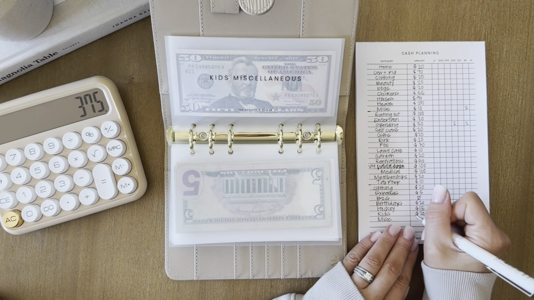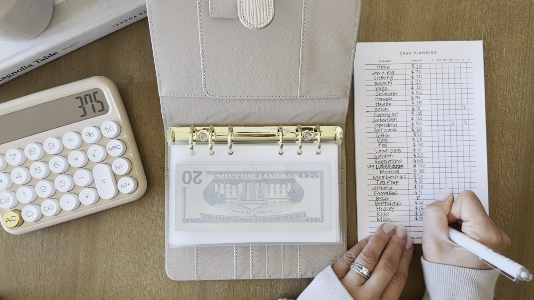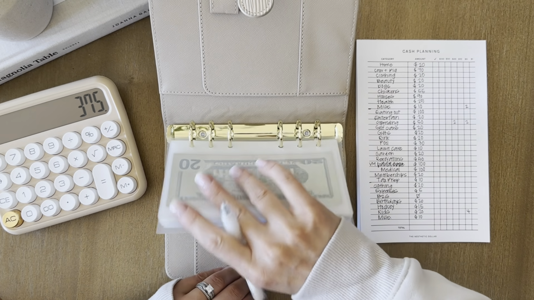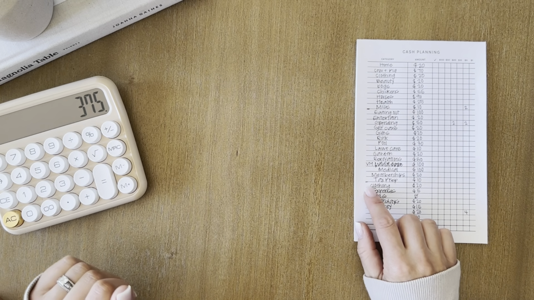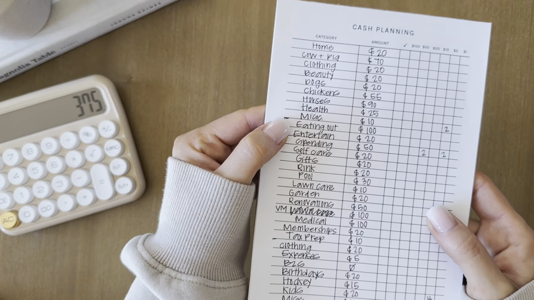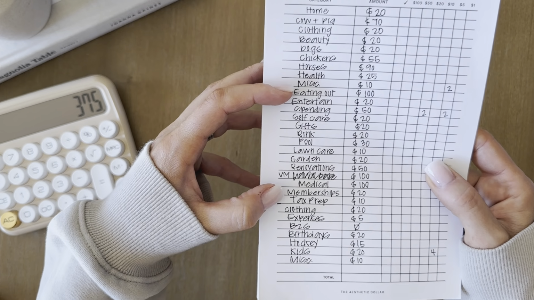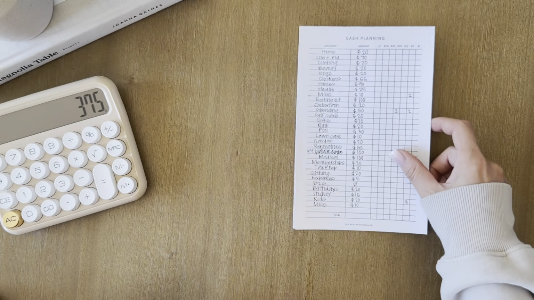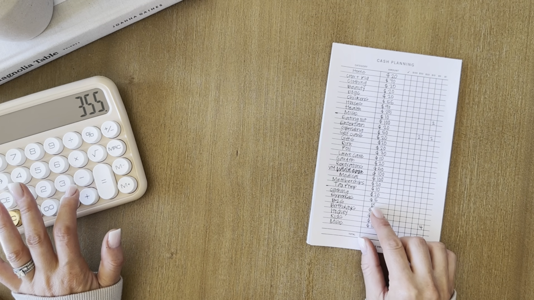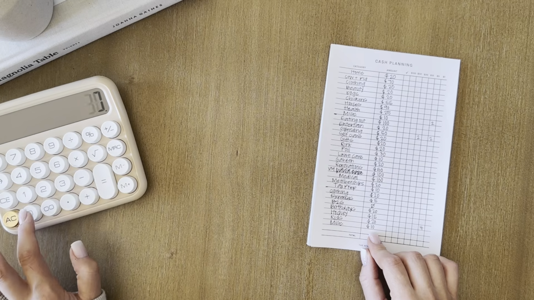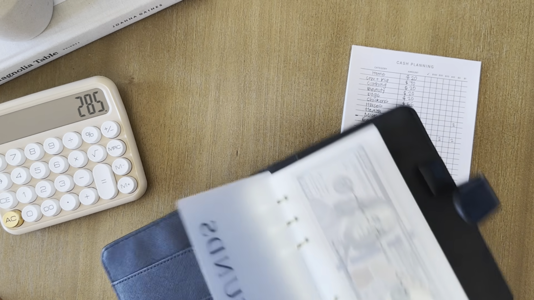And then kids miscellaneous, I always check, if I don't have a 10, I will stuff 10 in there just to make sure I have enough for my wallet for them. Okay, so I do these little lines here too on my cash planning just to break up my binders. So this is high priority, this is low, and then this is the kids binder. So we had 375 going in here, so we're gonna subtract 20. So 285 is what we have left for the holiday binder.